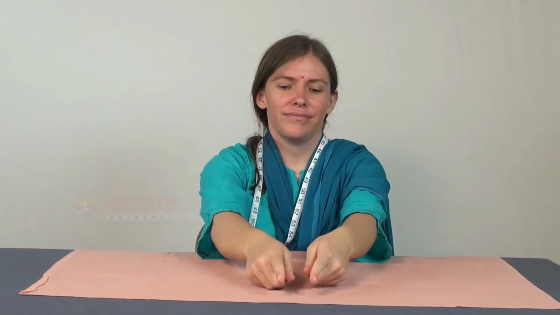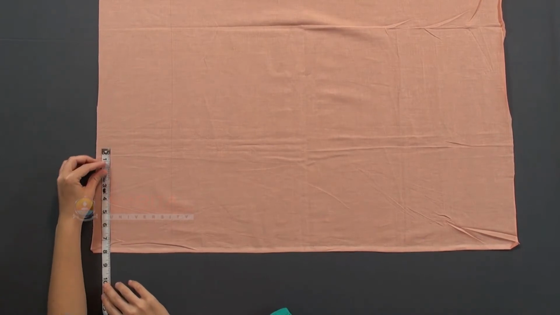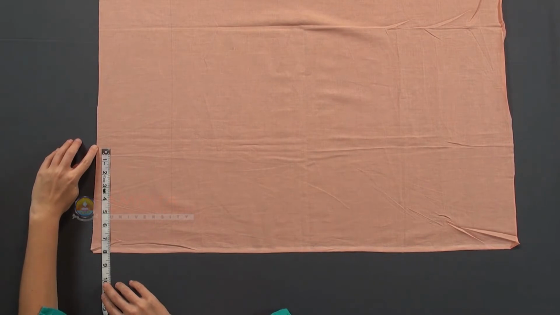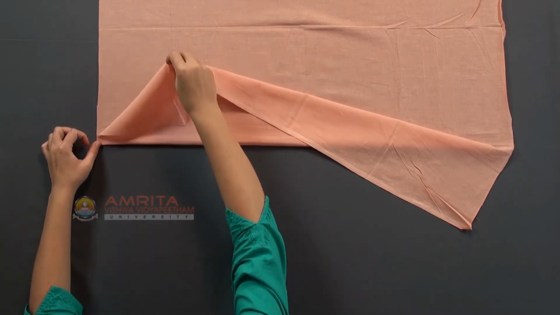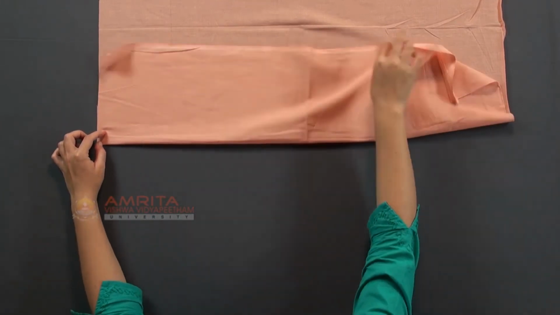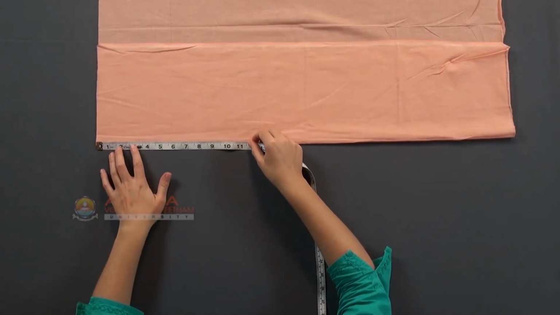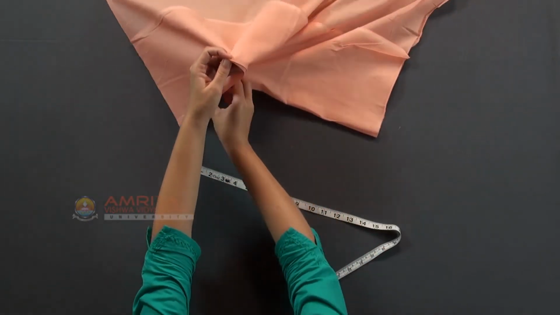Now let's see the case where the fabric does not have a design and the drafting instructions are such that we fold the fabric a second time along the widthwise grain. As an example, we will measure 8 inches along the selvage edge and fold the fabric lengthwise. Then measure 12 inches and fold the fabric widthwise such that the selvage edge comes as the upper layer.